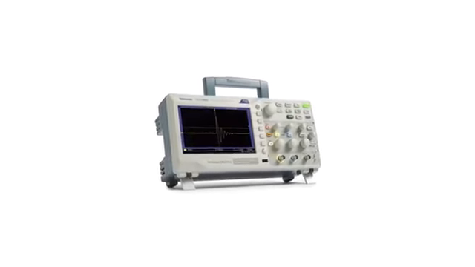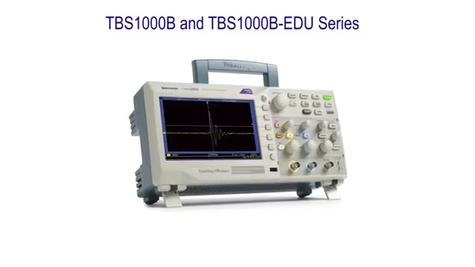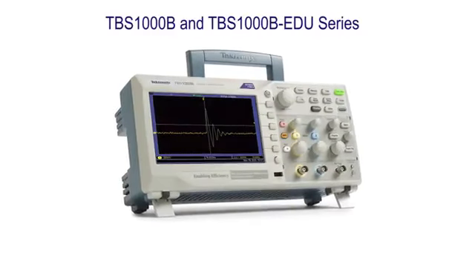Now you can see how to use the TBS1000B or TBS1000B EDU oscilloscopes to capture your own clocks, data, packets, and if you need to, even glitches.